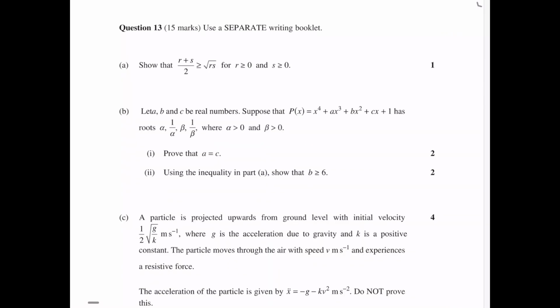Part B. Let a, b, and c be real numbers. Suppose that p of x, which equals x to the 4 plus a x cubed plus b x squared plus c x plus 1, has roots alpha, 1 on alpha, beta, and 1 on beta, where alpha is greater than 0 and beta is greater than 0. The first part says to prove that a is equal to c.